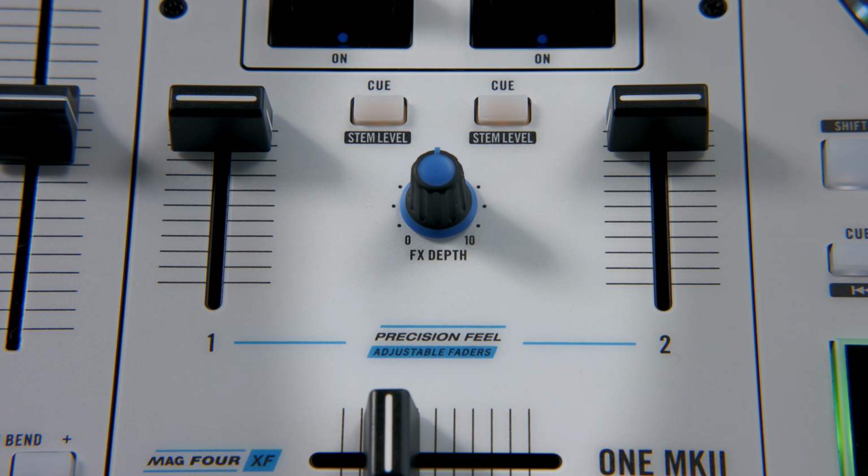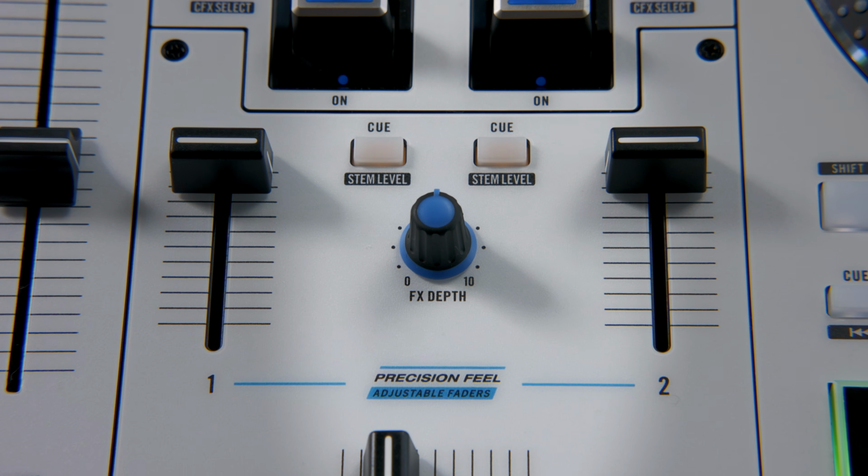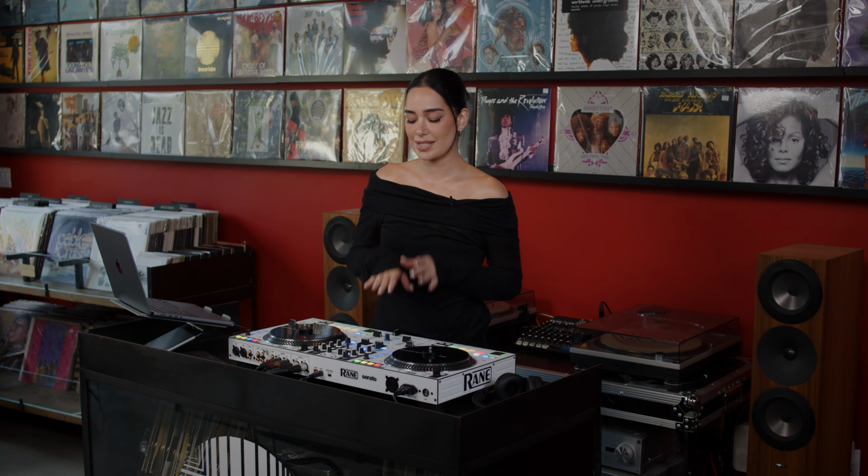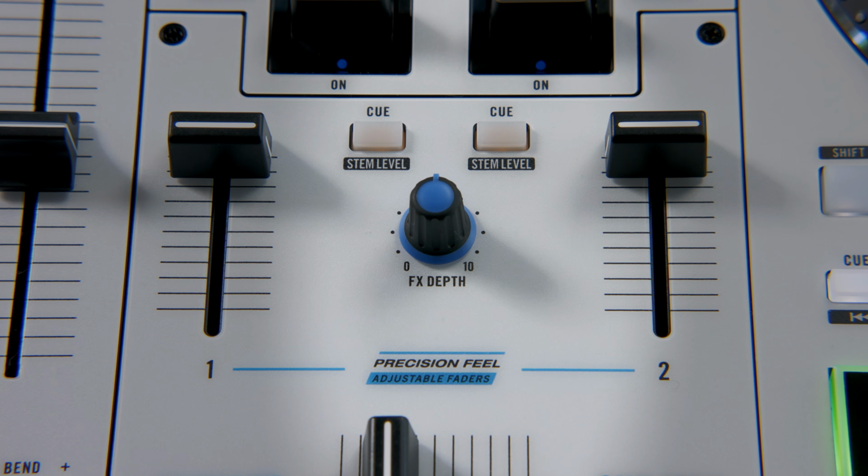So to turn this option on, you have to hit Shift and then your Q button. That's going to activate the stem level right there. And that's going to remain on until you take it off. So be aware of that when you're in the middle of a mix, just so you know what you're getting into and what you're actually controlling.